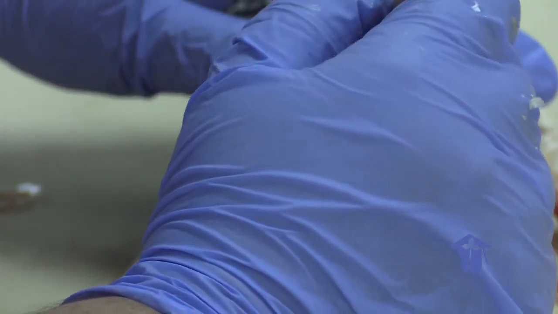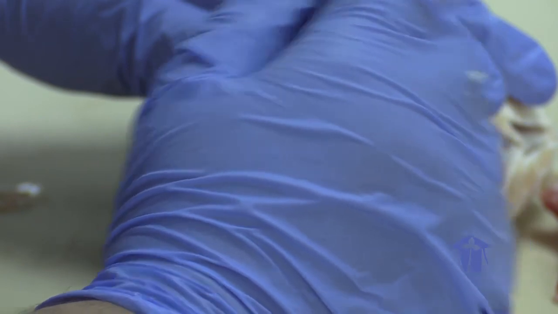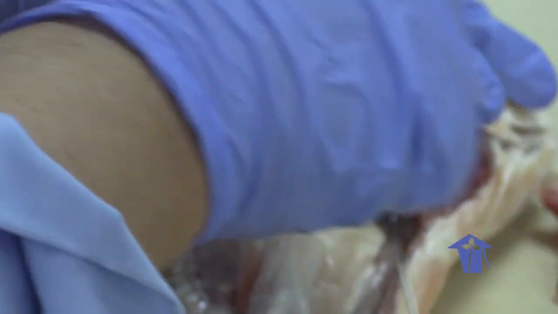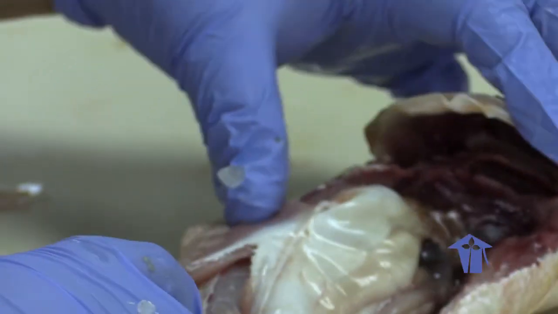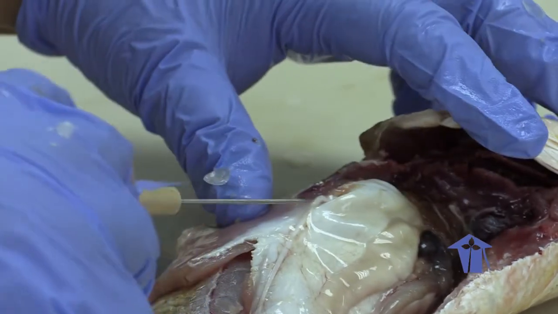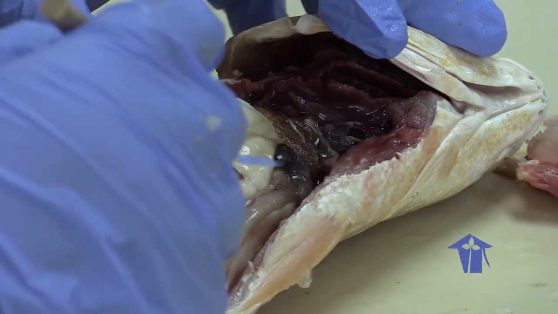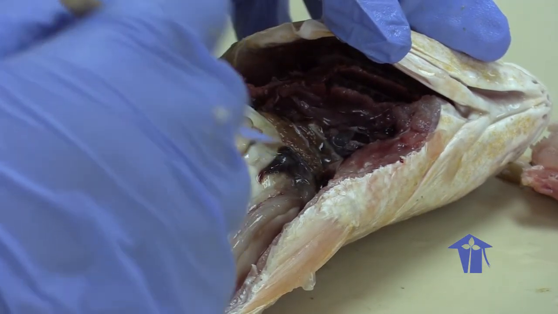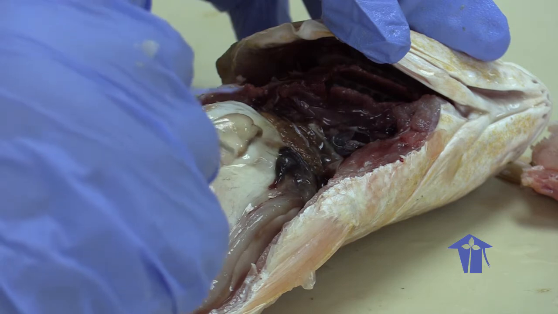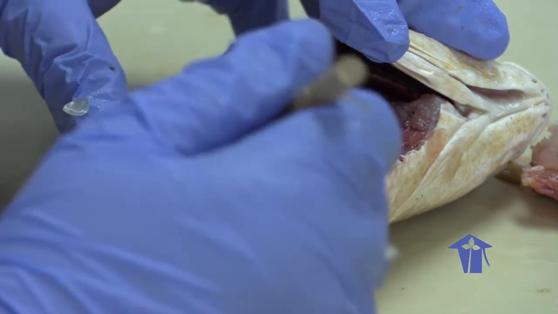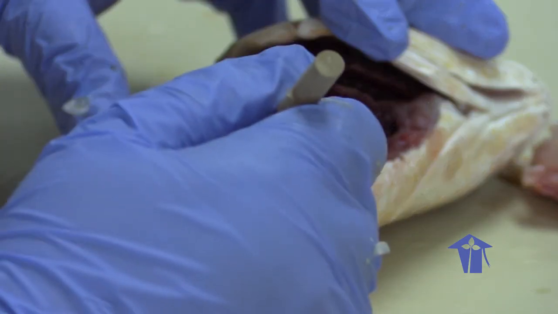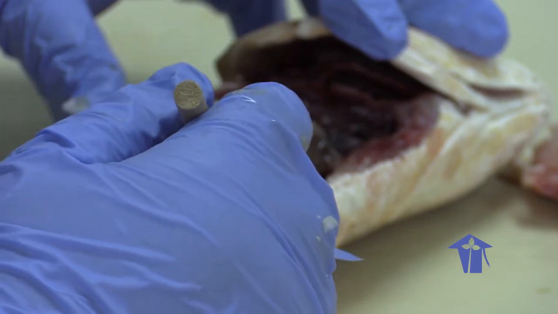This is the swim bladder that I'll remove in a minute. This is a flap of flesh attached to the swim bladder. Okay. Right, so swim bladder, gills, heart. These two stripes that you see here are the gonads of the fish. So remember the gonads together with the digestive system open in the cloaca.